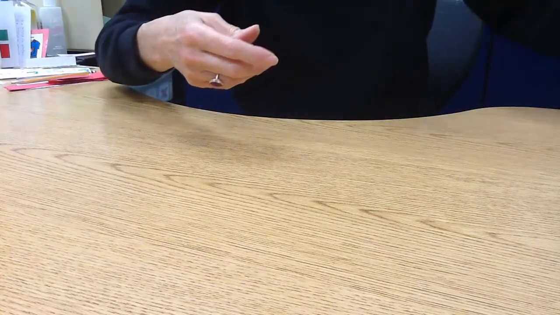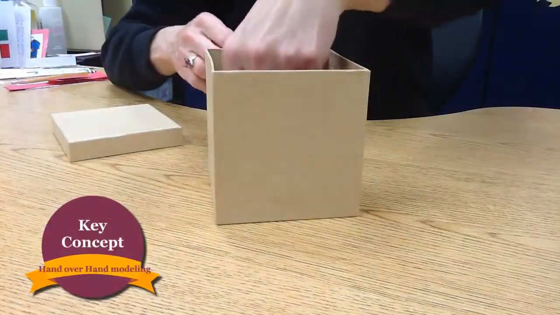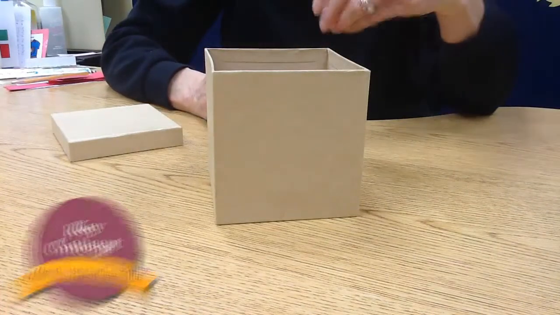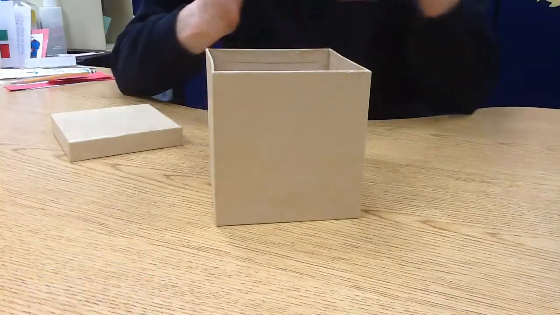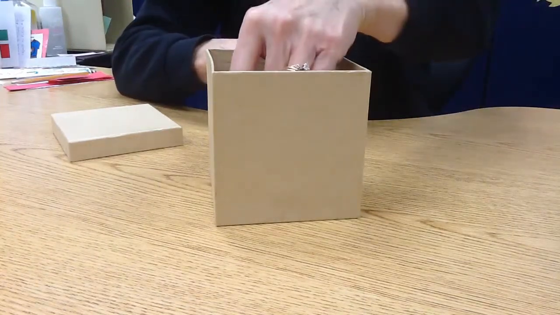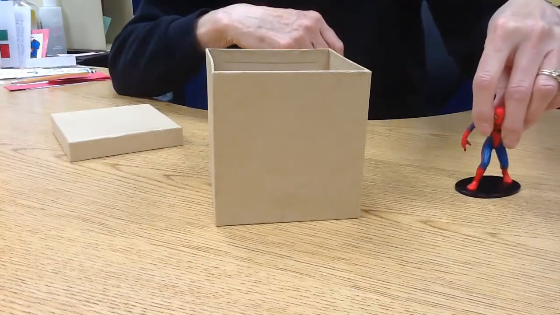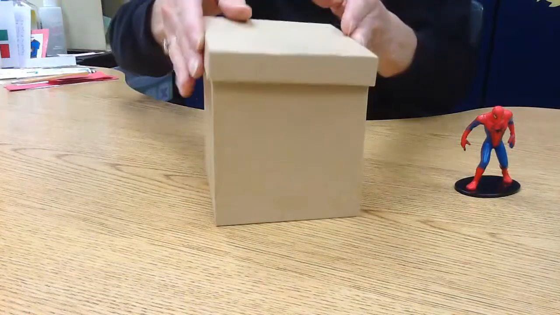Just keep repeating that. Then you can take their hand and put it on there. Spider-Man is in the box, and see if you can get them to repeat in. They're too young to repeat the whole sentence, but just emphasize in, out. Try these simple things, and you can also use stuffed animals.